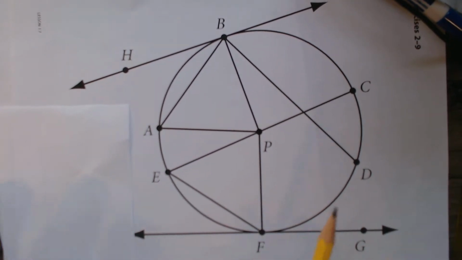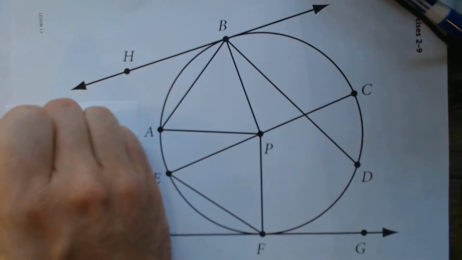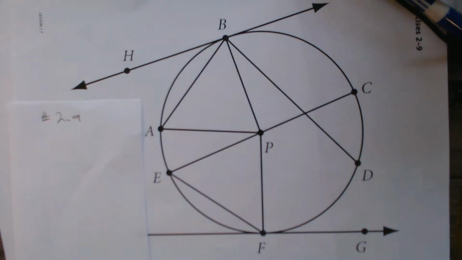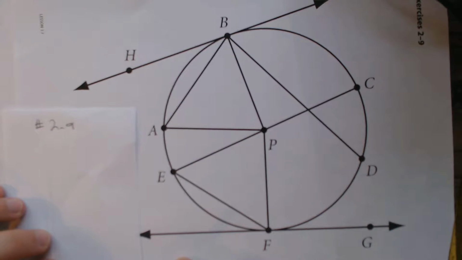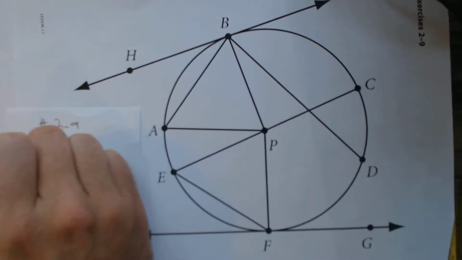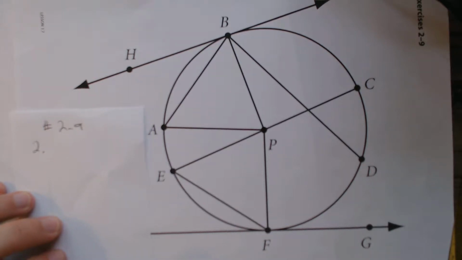So this diagram represents the figure in the textbook on page 68, numbers 2 through 9. In those problems, you are asked to name some figures on the drawing, such as number 2, which asks you to name 3 chords. What are 3 chords that you see on here?